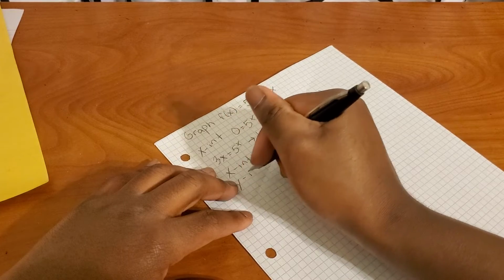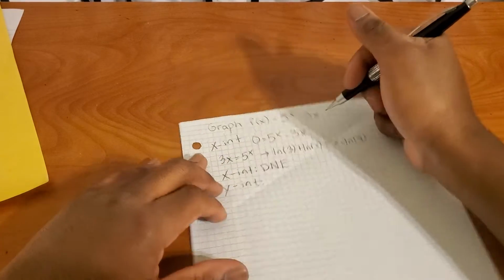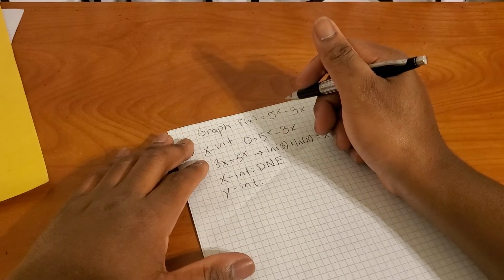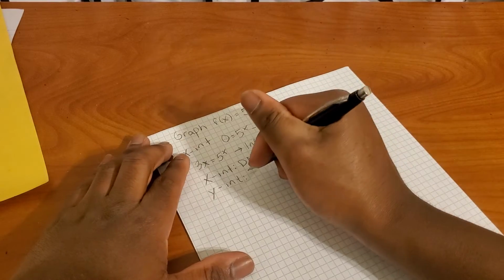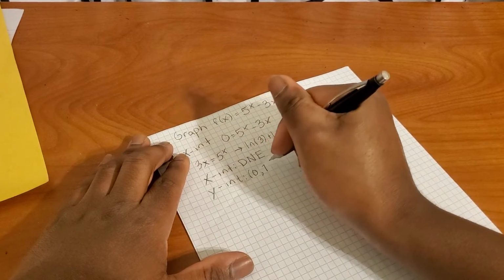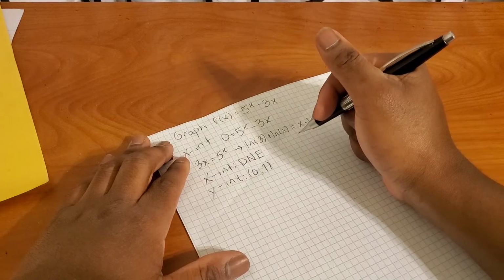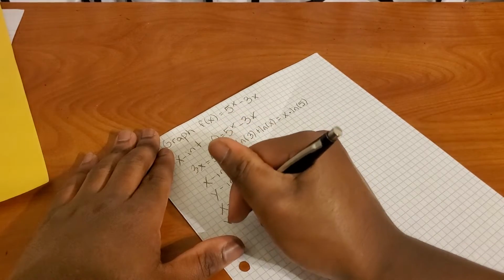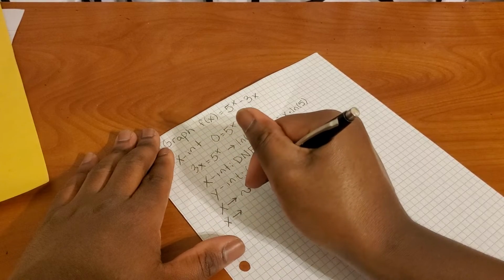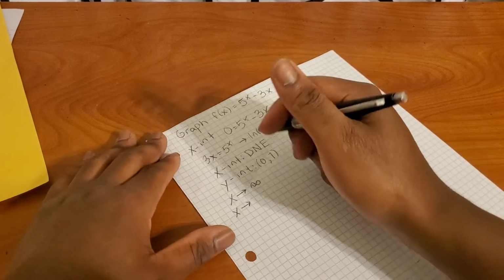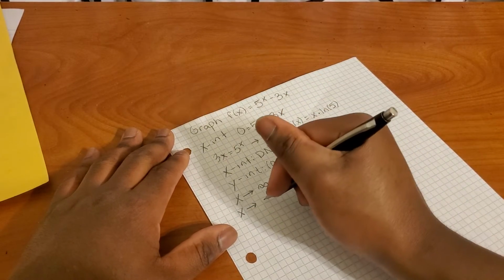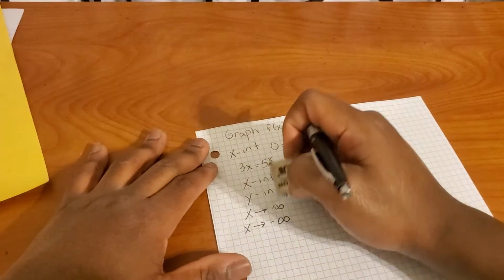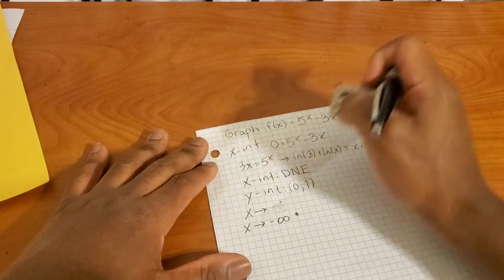Next, we can go ahead and look for the y-intercept. We know the y-intercept is when x is equal to 0. Anything to the power of 0 is 1. So we have 1 minus 0. So our y-intercept is (0, 1). The next thing we want to do is see the end behavior as x approaches positive infinity and negative infinity. We don't need to see the end behavior as x approaches 0 because we already have the y-intercept. So we already know that as x approaches 0 from the left and the right, it's just going to approach 1.